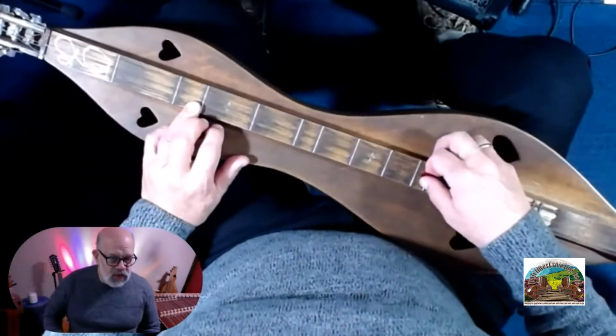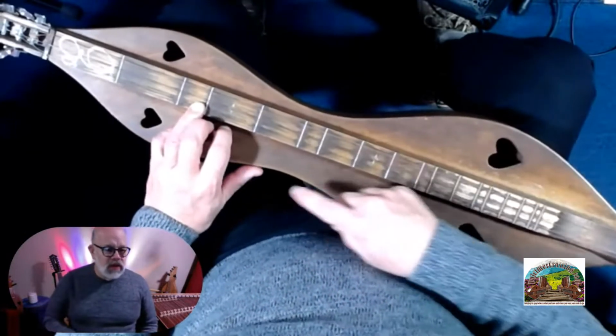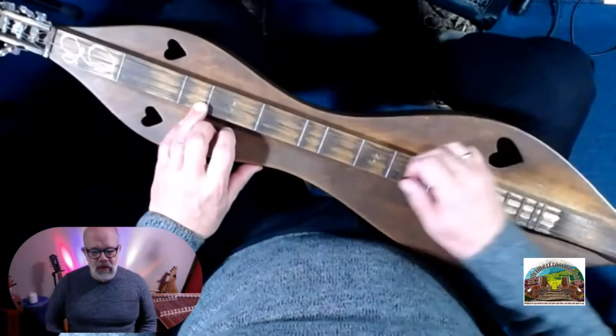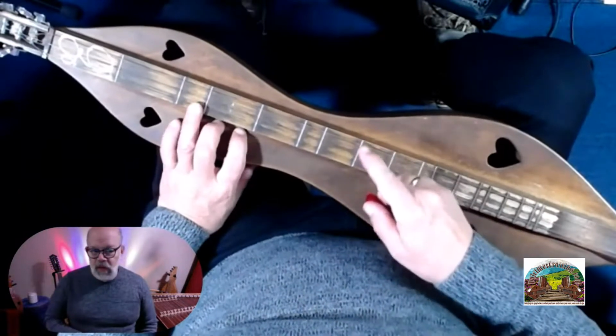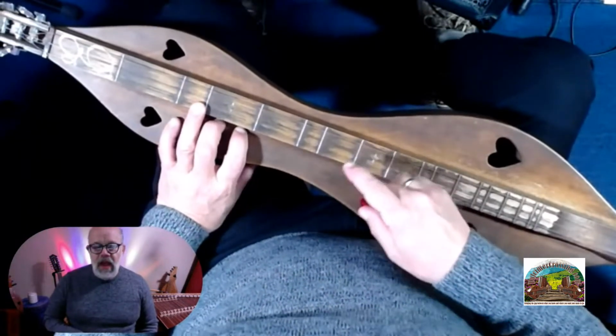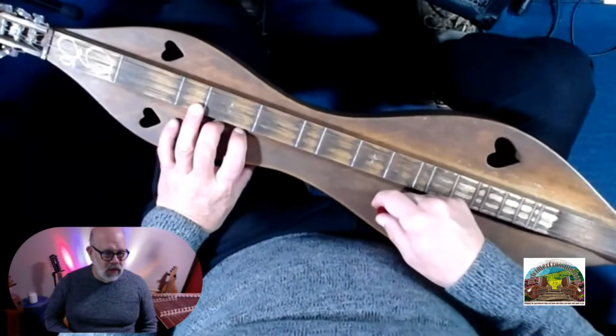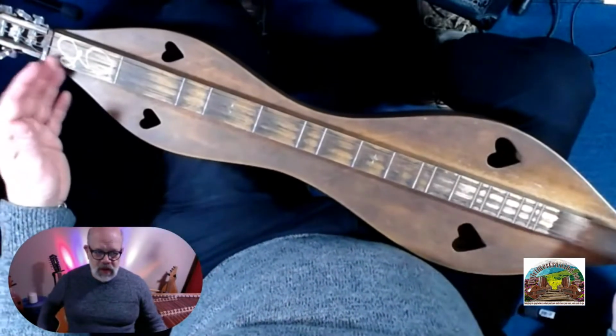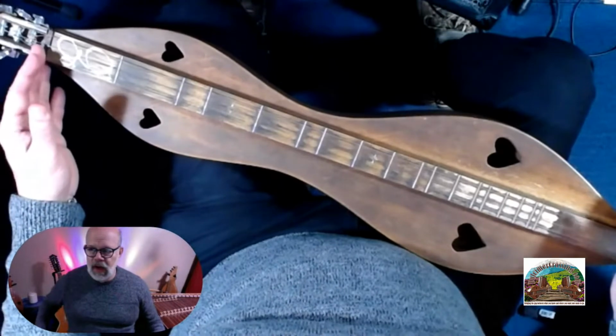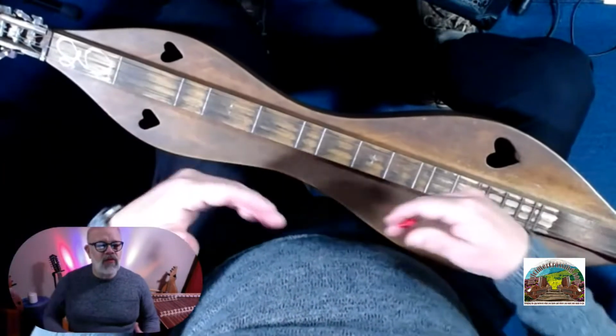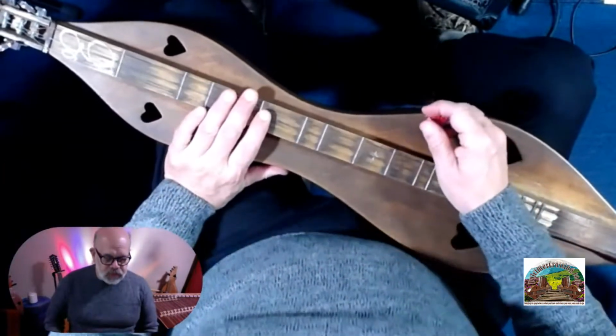That's what the drones are. They just keep ringing while I change the melody against the drones. So the reason that we retune or do something is we want the drones to line up with the melody that we're playing. I didn't retune, so I didn't change what the pitch was going to vibrate at. I am just changing the drones to match.